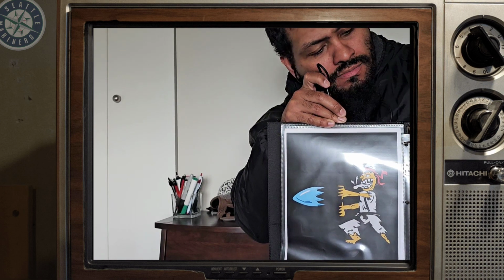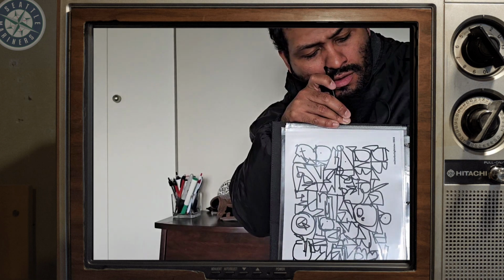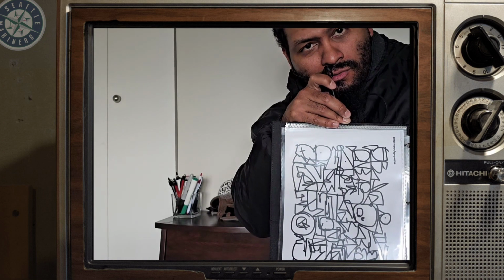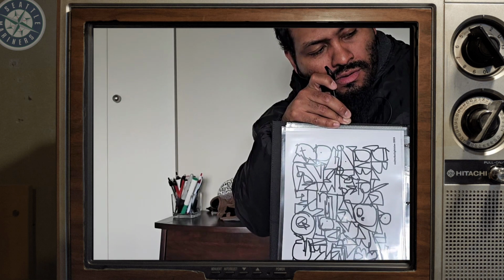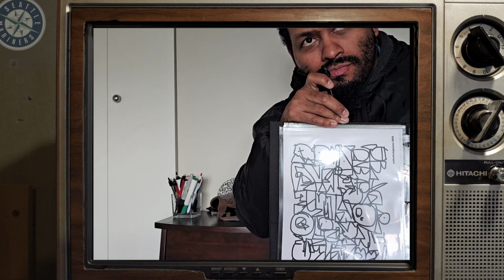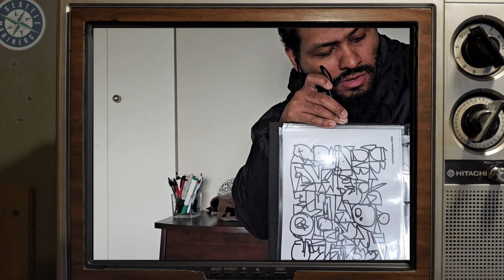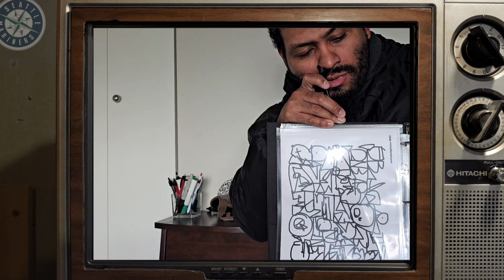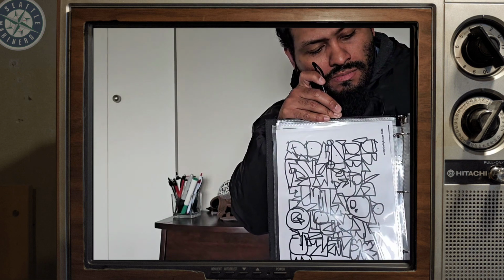And then some black and white stuff, alphabet, some tattoo flash. Once I started thinking about tattoo flash art and stuff like that, this is one of my first illustrations right here.